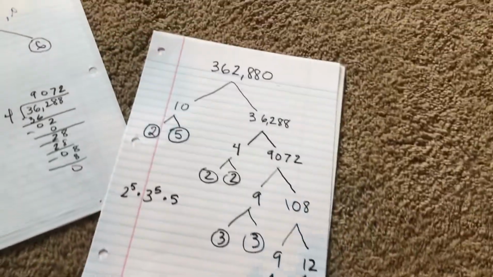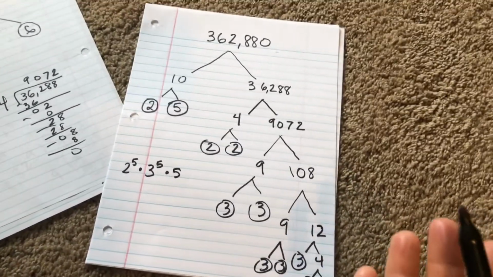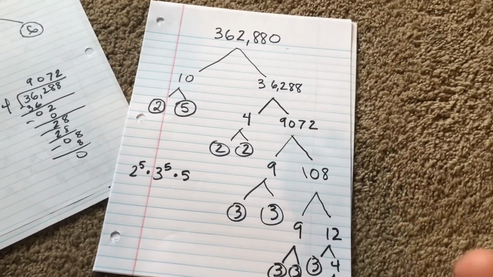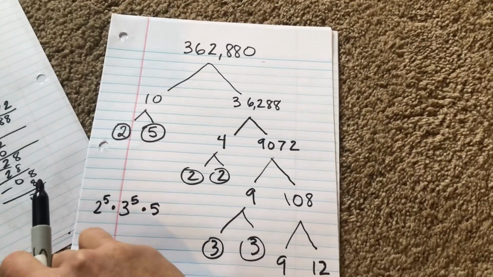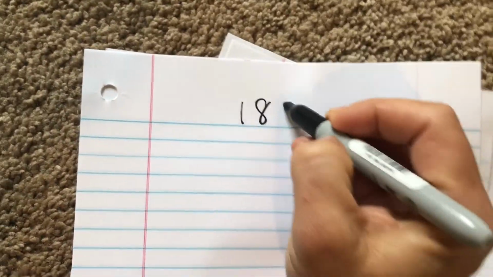I actually picked another number ahead of time, because this one, in my opinion, is so easy to break down because it's so obvious right away with the divisibility rules. It's just an easy one. But I came up with another number that's a little more challenging. Let's say you have 1817.